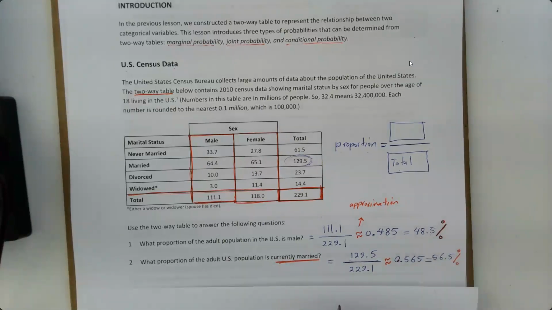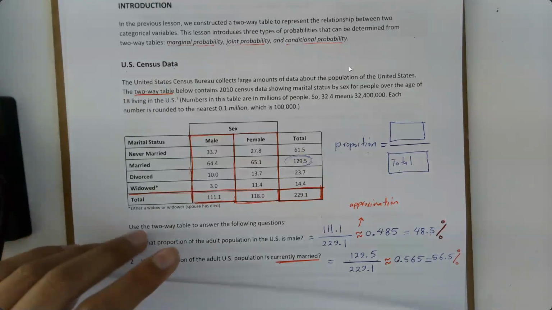So your answer is, about 56.5% of the adult US population is currently married. Let us move on to the next stage.